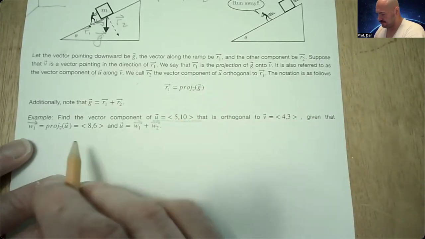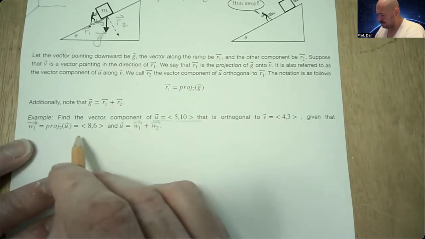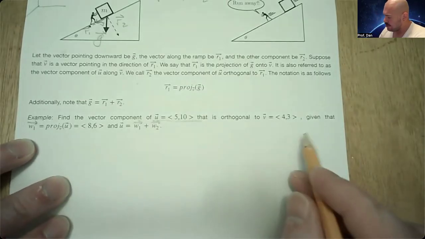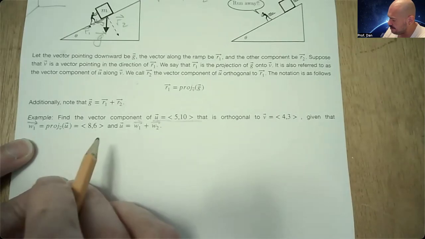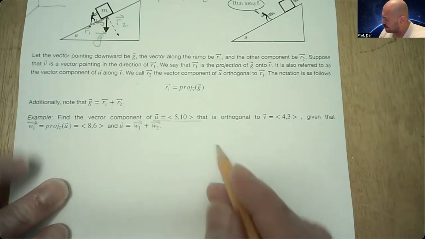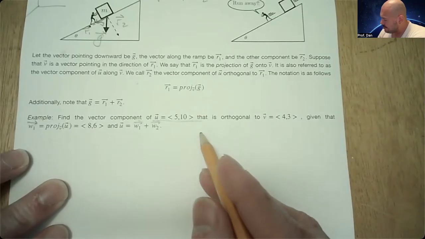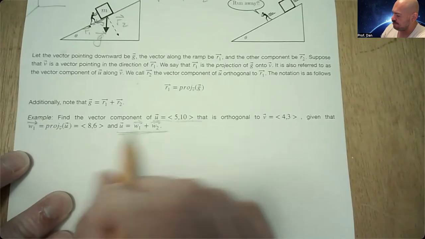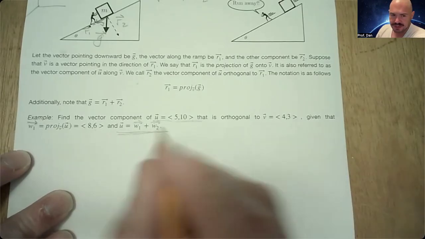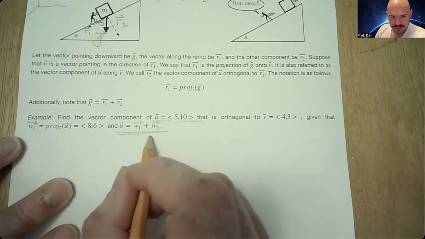The first thing we note here is the sum, because that basically gives us everything that we need.